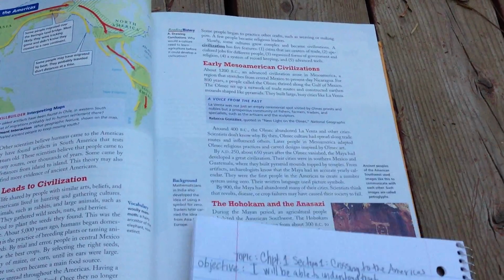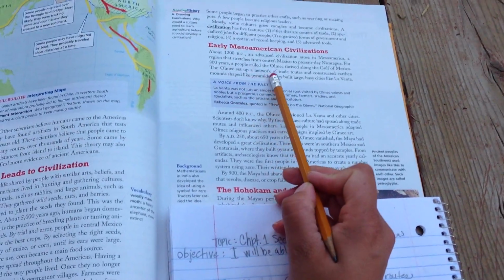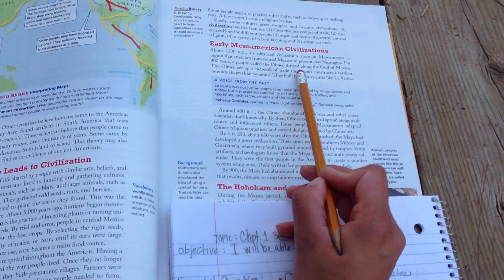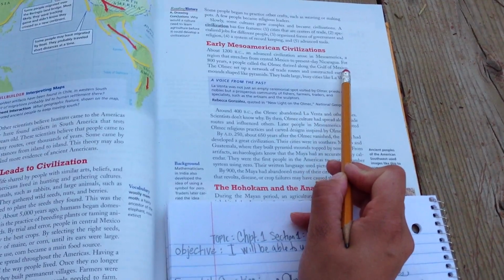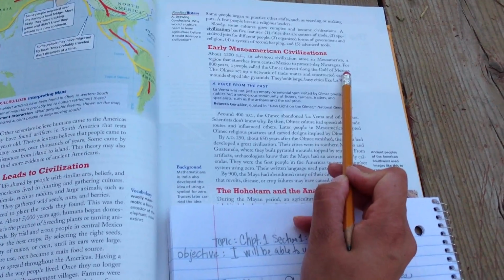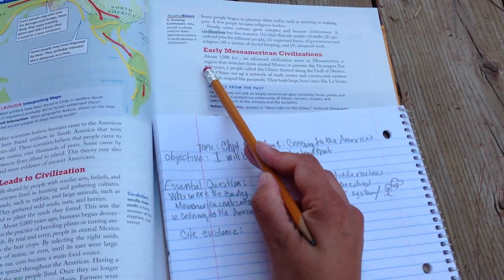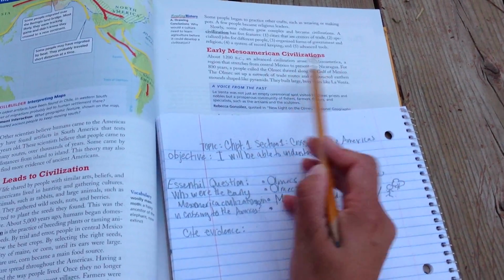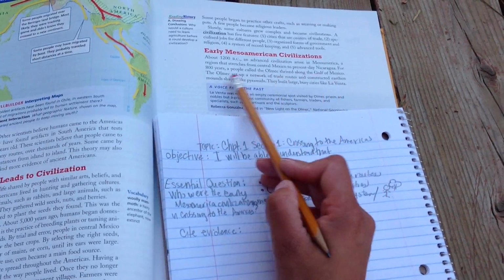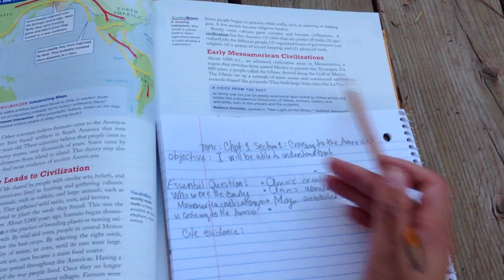Now let's go ahead and find the line that you would like to use. If you would like to use, "for 800 years, a people called the Olmecs thrived along the Gulf of Mexico," that would be a good choice. Why? Because they were the early Mesoamerican civilizations, the Olmecs. You can find that line here. Now, if you chose "the Olmecs set up a network of trade routes and constructed earthen mounds shaped like pyramids," you can also use that information.